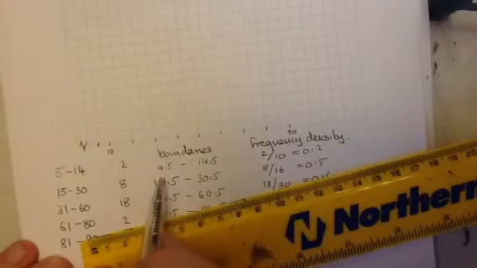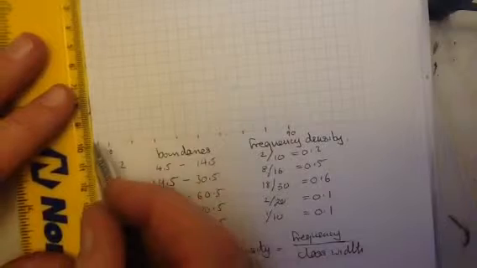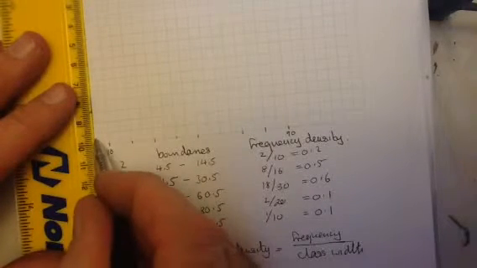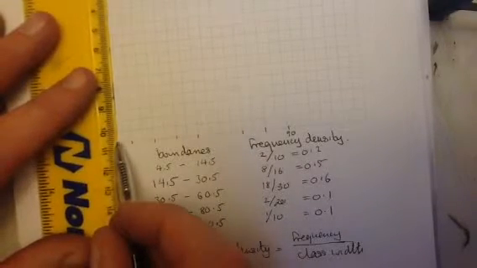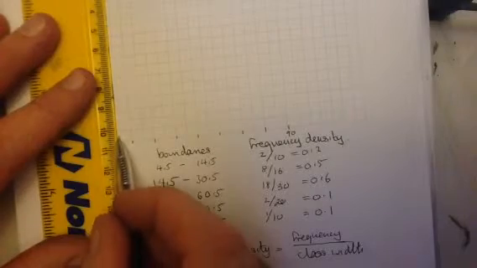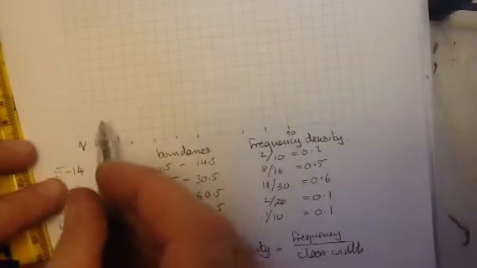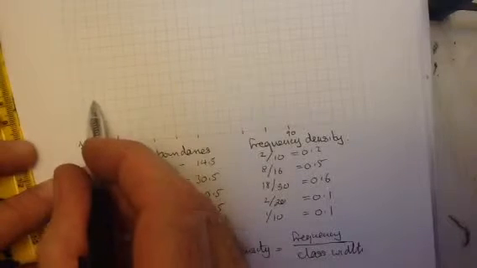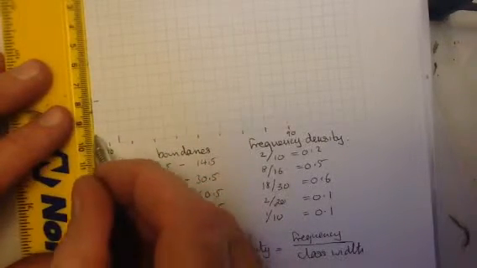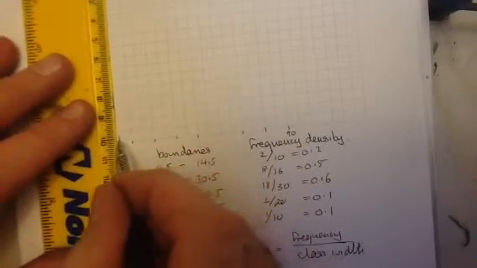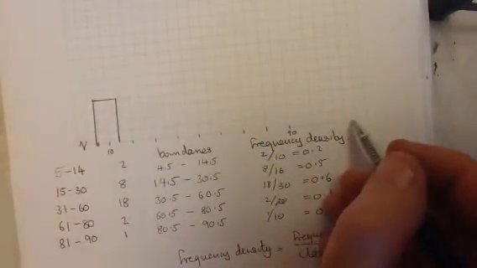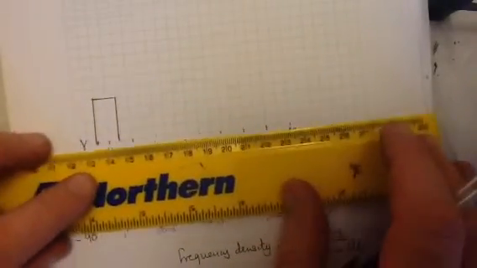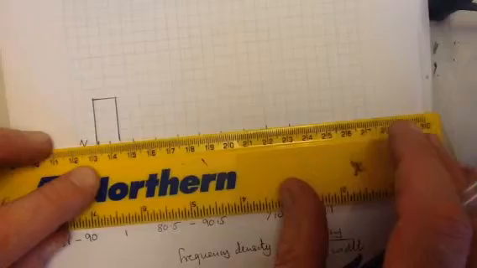Okay, so we'll start off with the first one, 4.5 up to 14.5. So 4.5 is just going to be here, and 15, there's 20, so there's 15, so 14.5 is just going to be the other side of 15. Now we need to go up to 0.2, so there's 0.1, 0.2, so we need to go up that far. Okay, of course we're going to have to label our axes, so this bottom axis is going to be number of days.